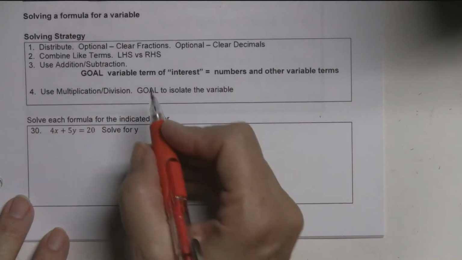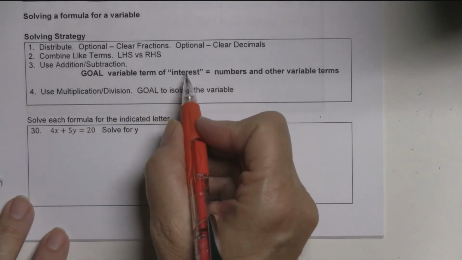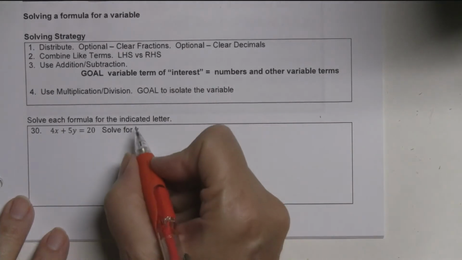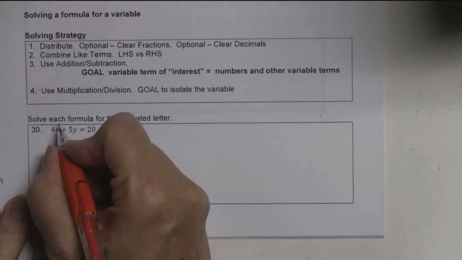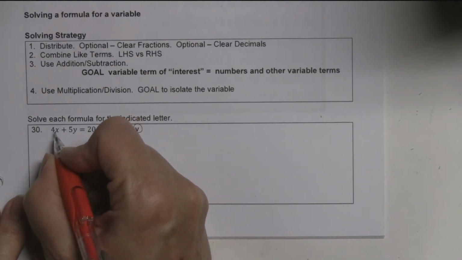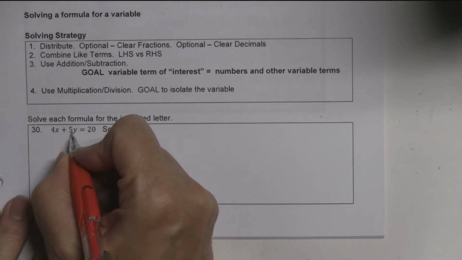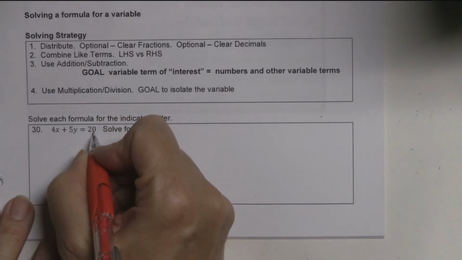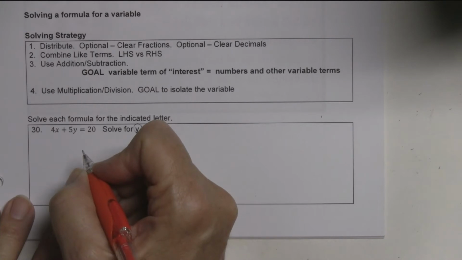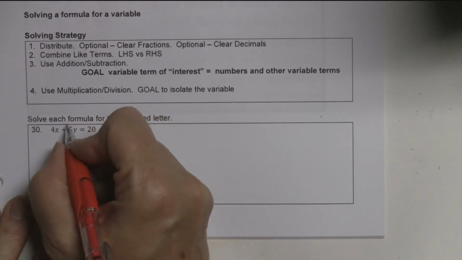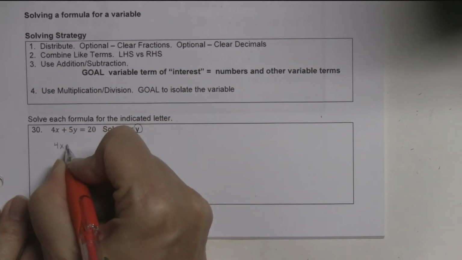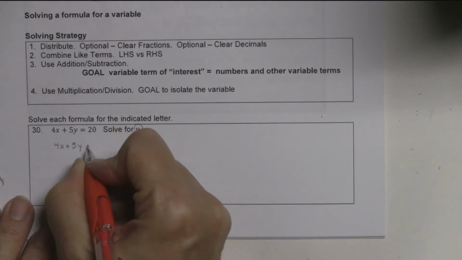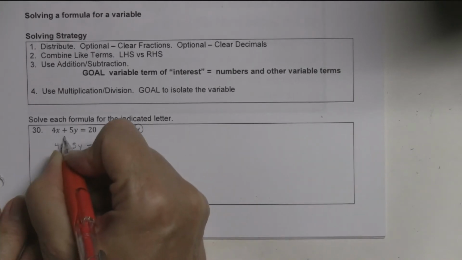So we're on the step where we want to get the variable of interest on one side and everything else on the other. And they told us we're interested in y. If I look at this, this is not y. This is y. And that's not y. What I want to get is the not y's on one side and the y's on the other. So I'm going to write this again so that you can see. Since this is the only y, I'm going to call this side the left side, the y side.